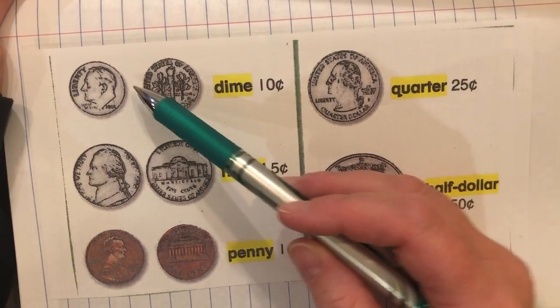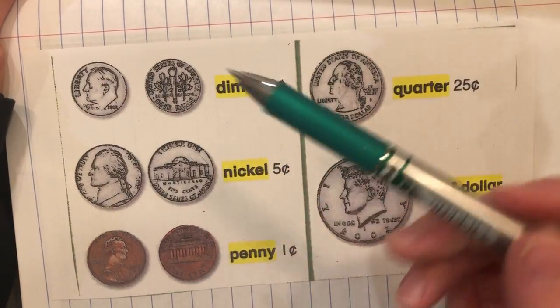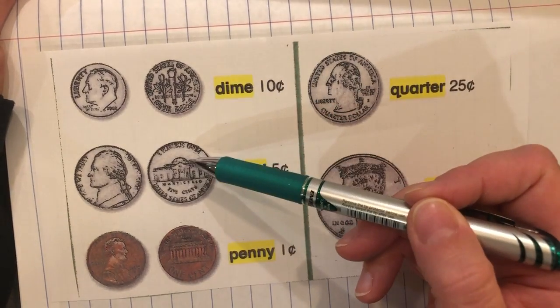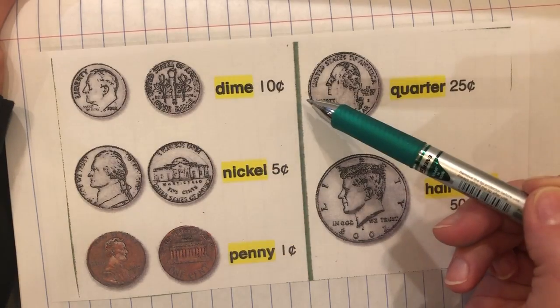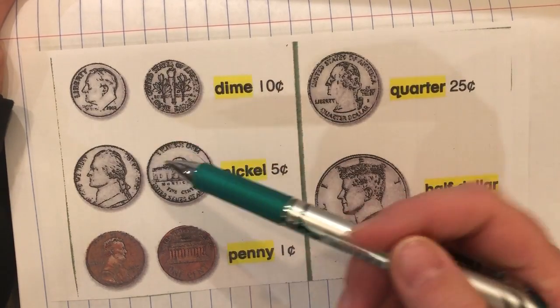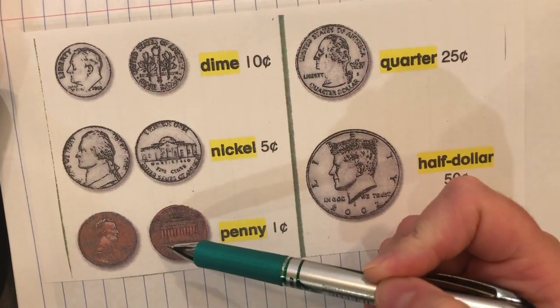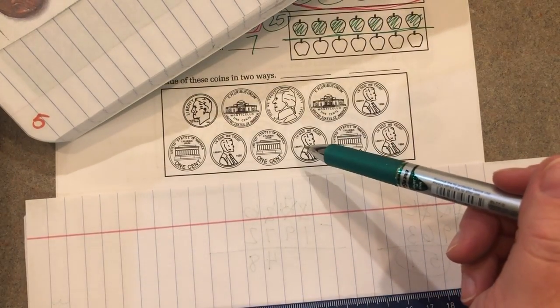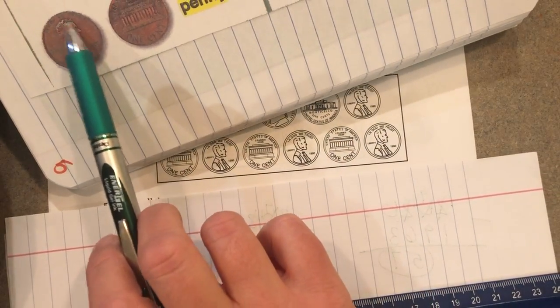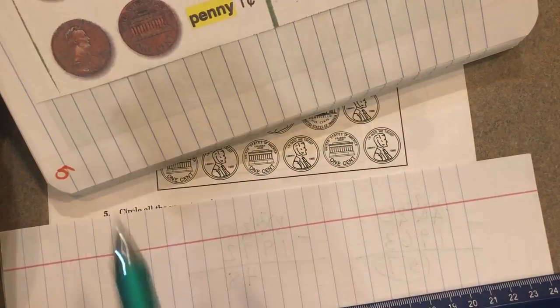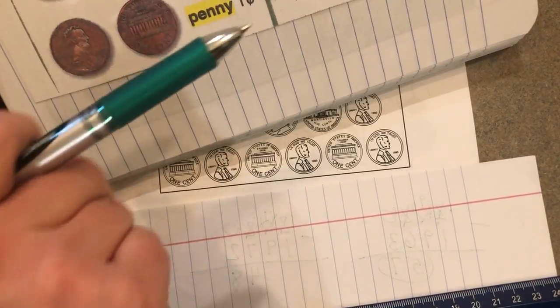Dimes are recognizable because they're the smallest, but they're not worth the least, they're just smallest. Nickels are almost as big as the quarters, and they're really thick, and they have smooth edges, right? And pennies are always easier to picture unless you don't have colors on your pictures. Then you have to notice that the guy on the penny is facing this way, and the other guys are facing this way. So the penny's different because the guy faces this way.